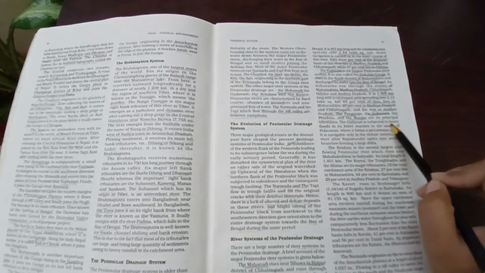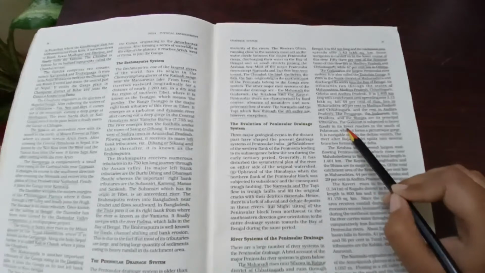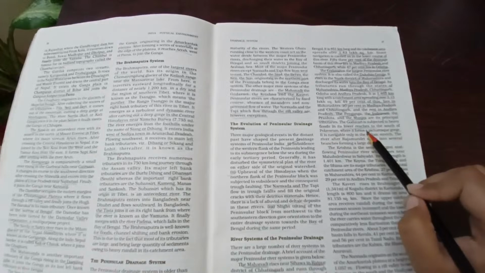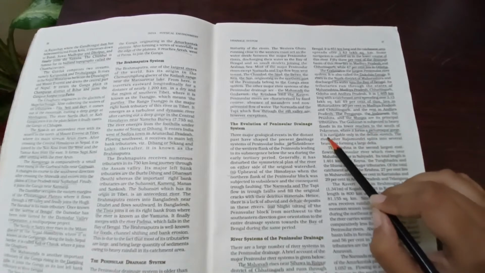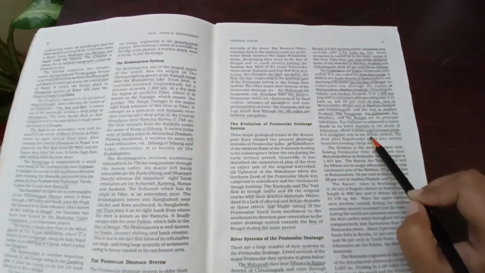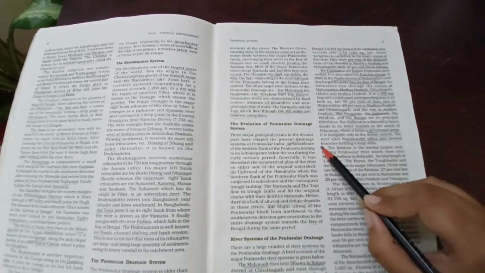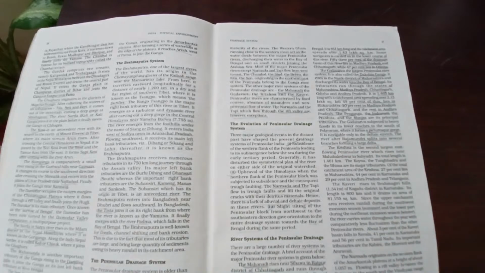The Godavari is subjected to heavy flows in its lower reaches to the south of Polavaram, where it forms a picturesque gorge. It is navigable only in the deltaic stretch. The river after Rajahmundry splits into several branches, forming a large delta.